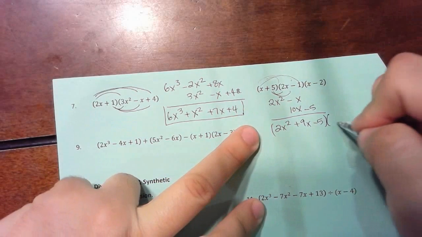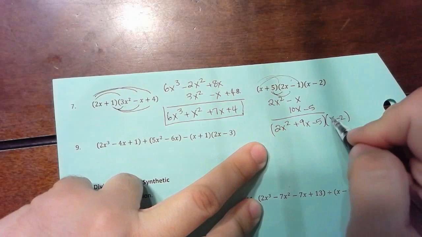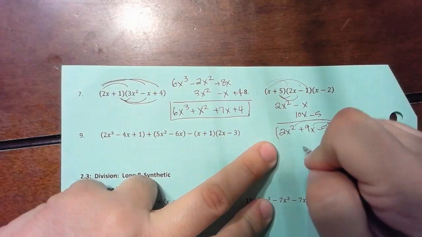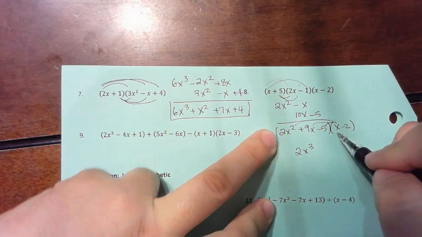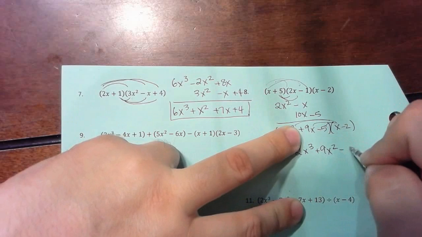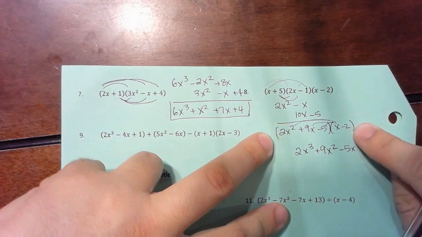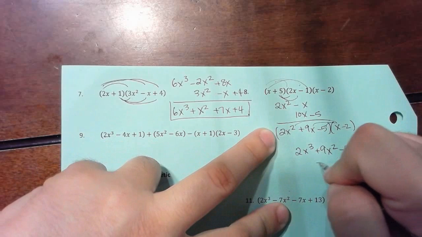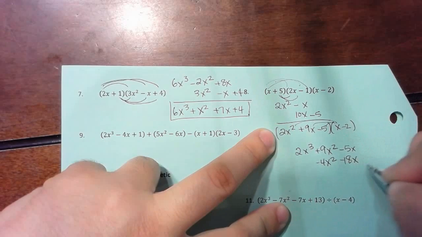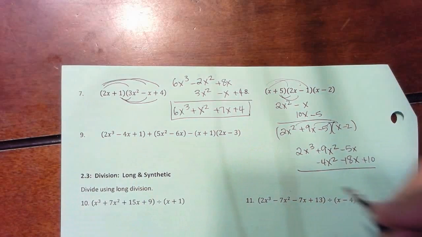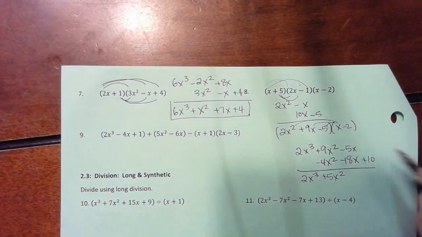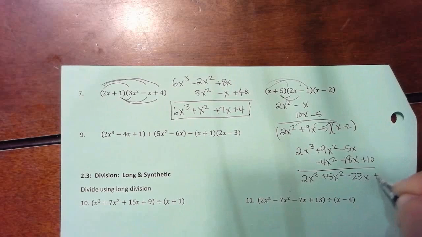Take that, x minus 2, and then let's distribute that x 3 times, and then the negative 2 3 times. So you'll have 2x cubed, then here, plus 9x squared minus 5x. Now let's do it again with the negative 2. Negative 4x squared minus 18x plus 10. Add those together: 2x cubed plus 5x squared minus 23x plus 10.